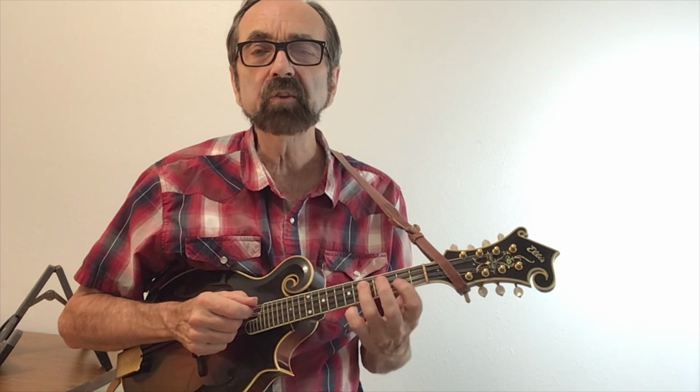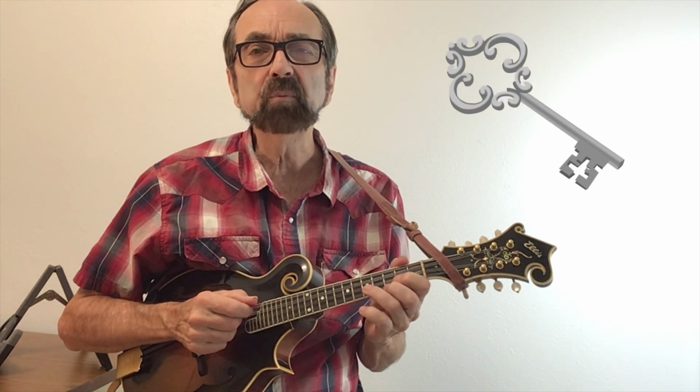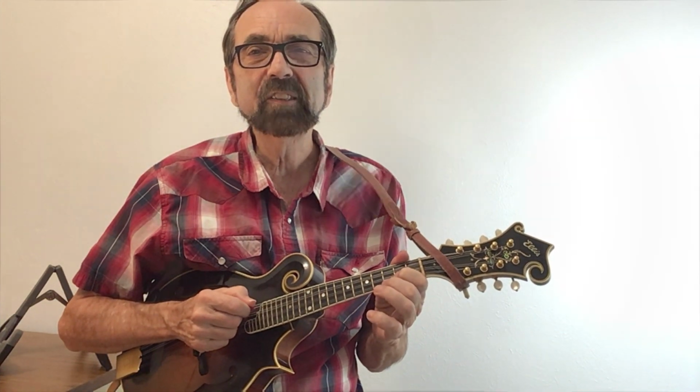Once you combine the beginning notes of your solo in the new key with your knowledge of that scale pattern, your fingers start to feel like they know where they'll need to go to pick up the rest of those notes. So in a nutshell, that's the key to being able to play in different keys.